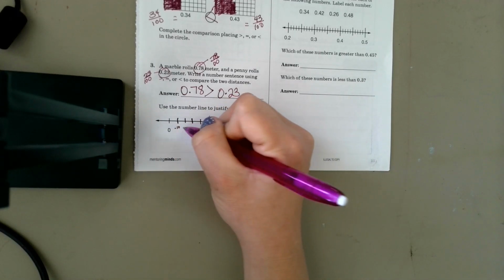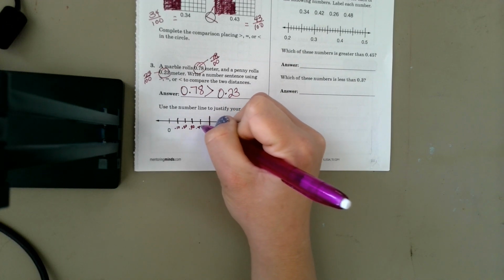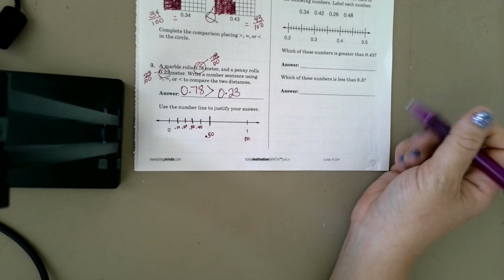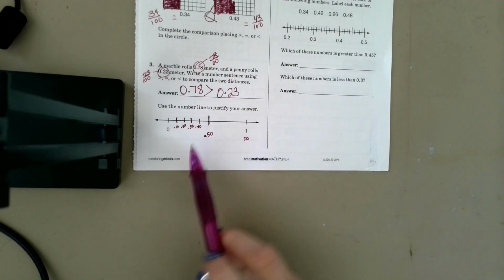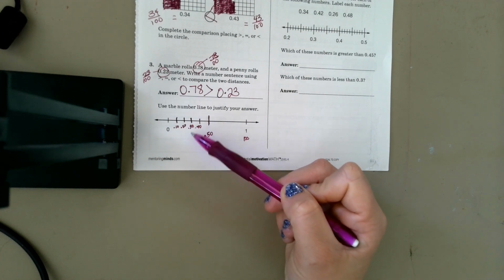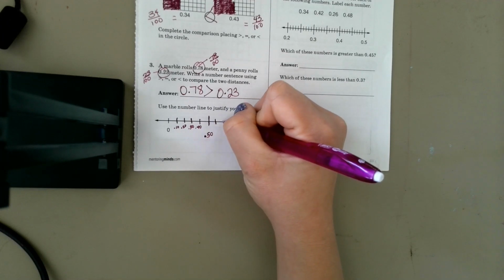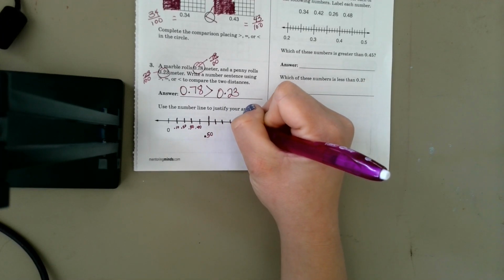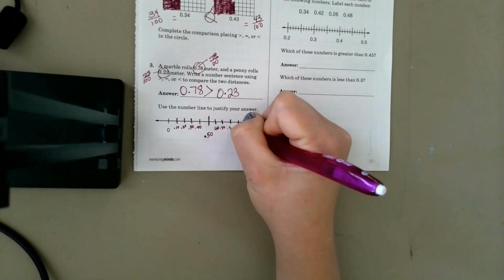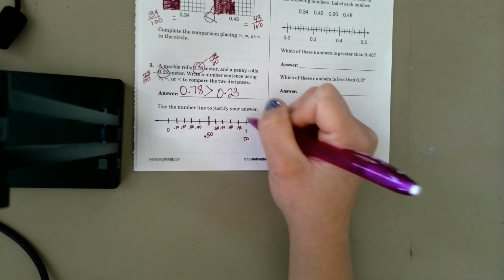You can label them if you think you would have enough room. I hope everyone can see that. I have 10 hundredths, 20 hundredths, 30 hundredths, 40 hundredths, 50 hundredths. This would be 60 hundredths, 70 hundredths, 80 hundredths, 90 hundredths, and then 100 hundredths would be a whole, okay?